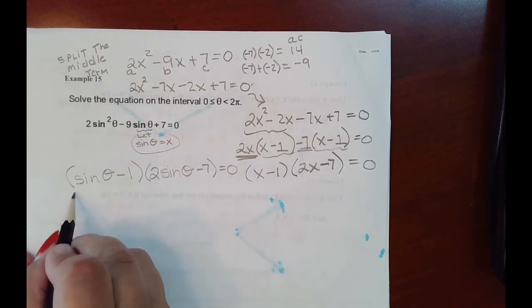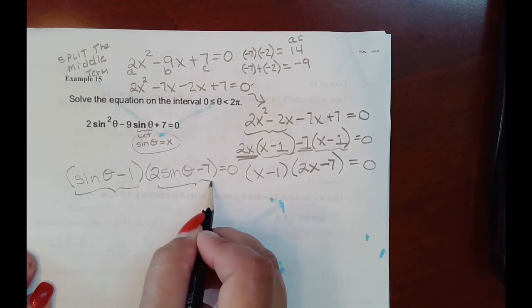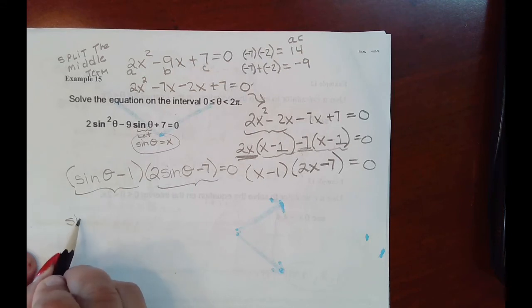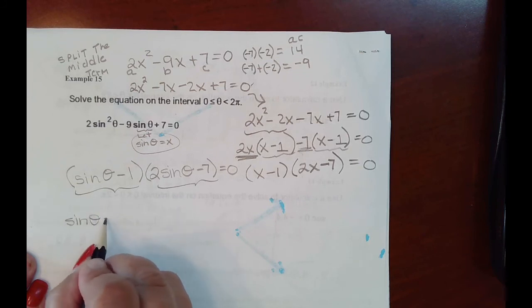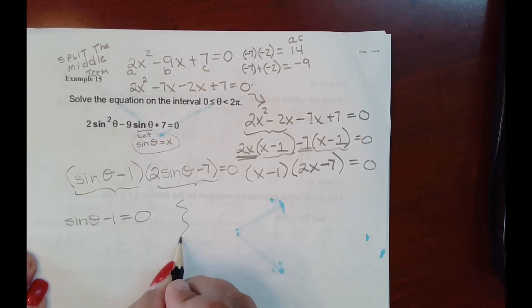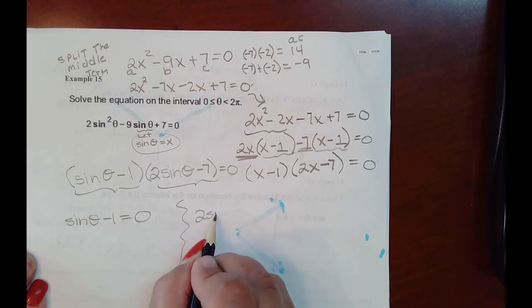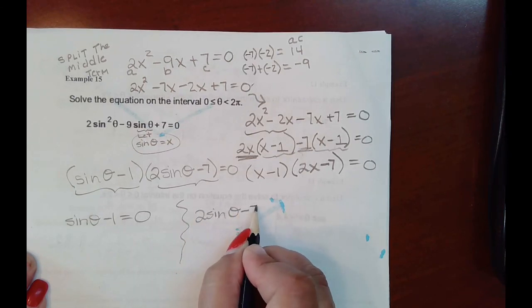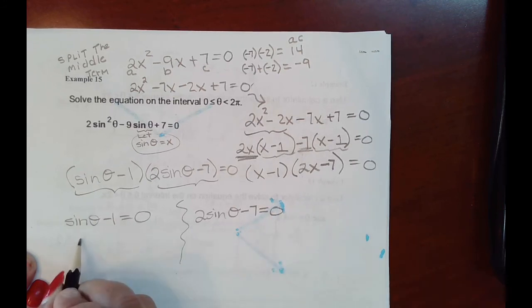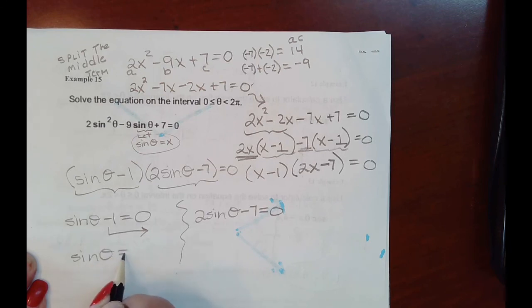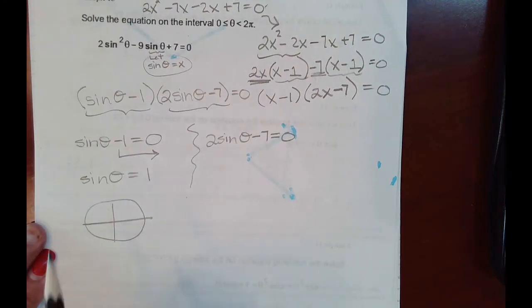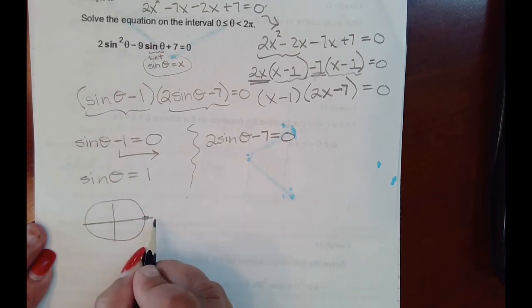Okay, we're going to make 2 equations. One out of this linear factor, one out of this linear factor. So sine of theta minus 1 is equal to 0. We'll see if we can get any solutions from that. And 2 sine of theta minus 7 equal to 0. Okay, this one, when you try to isolate the unknown, sine of theta, you have sine of theta equal to 1. 0s and 1s means that you're looking for locations on the unit circle where the sine value is equal to 1. Let's go over those again.